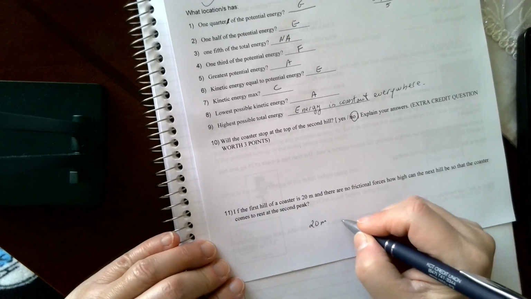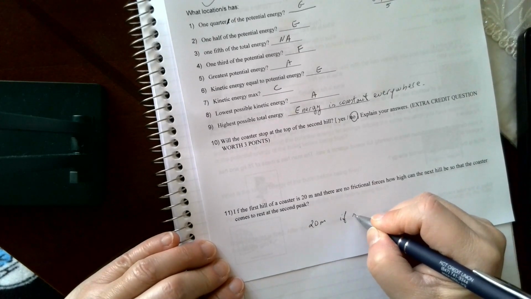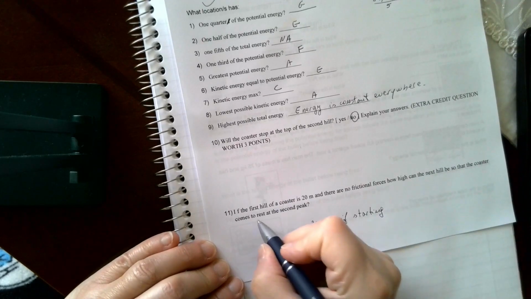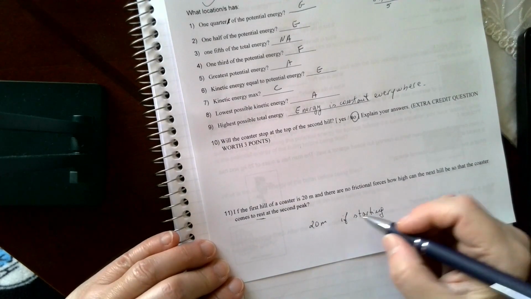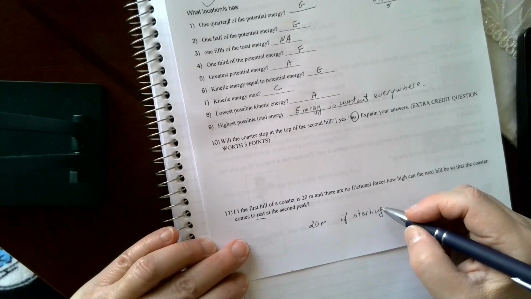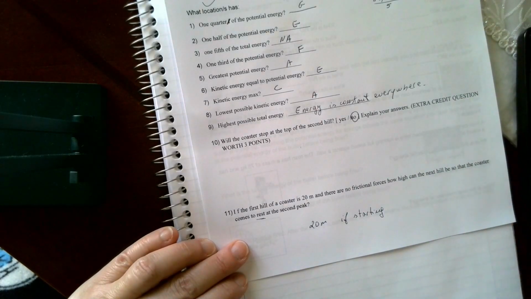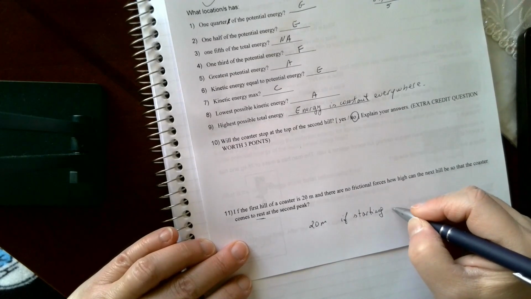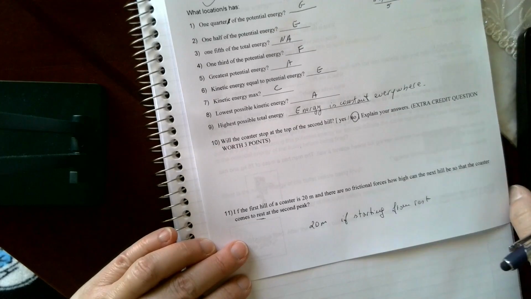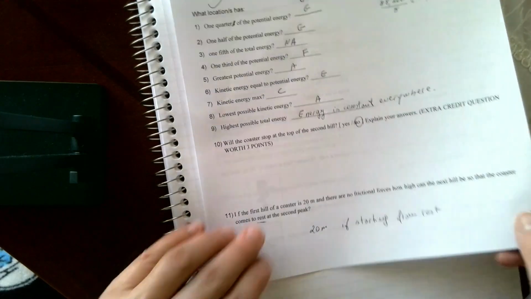So you can say 20 meters if starting from rest, because you wanted it at rest at the second peak also. If it was at rest at 20, then it's going to be at rest also the second time it goes to 20. Otherwise you can't solve it because you don't have the velocity the roller coaster was going.